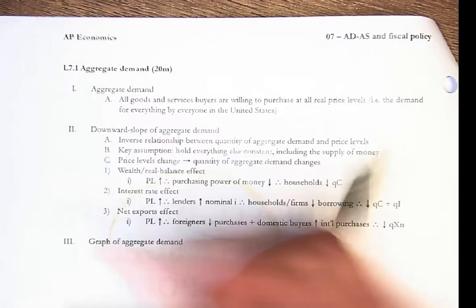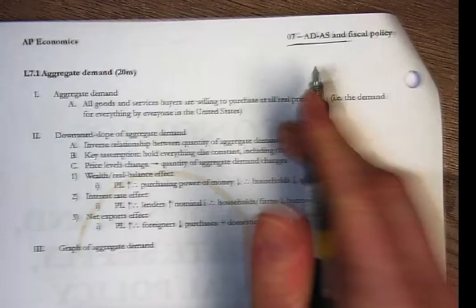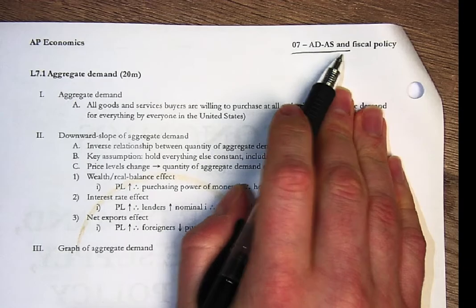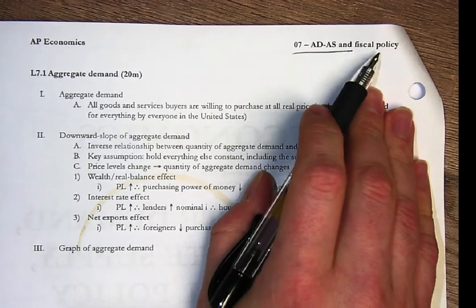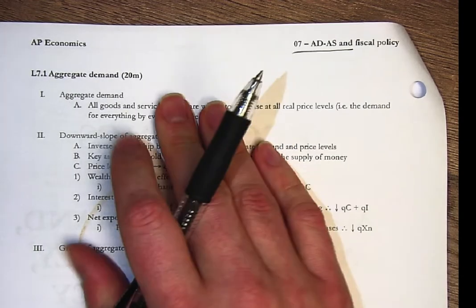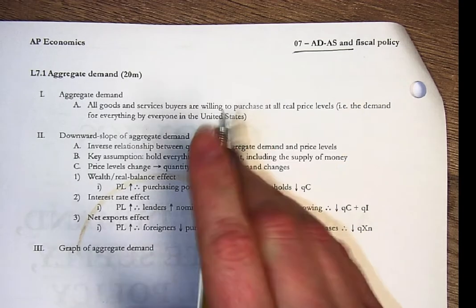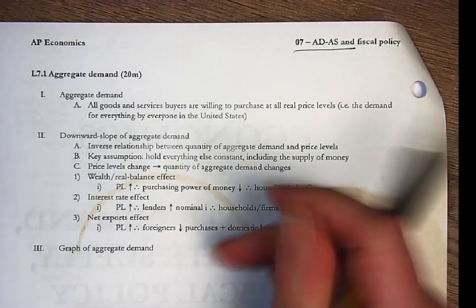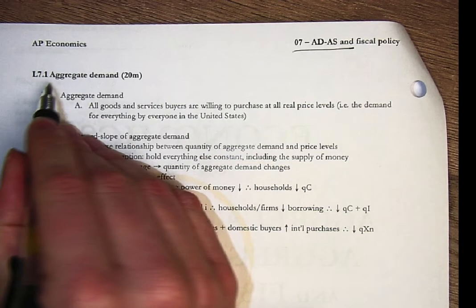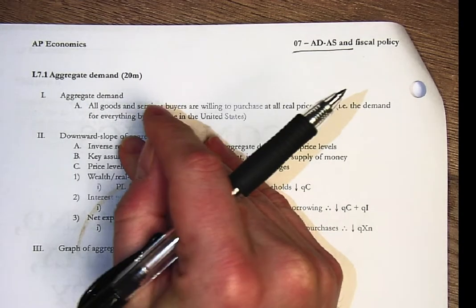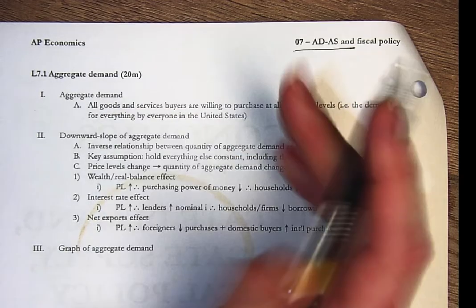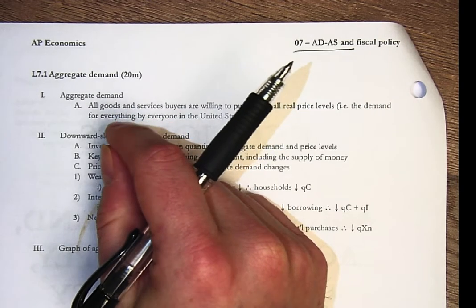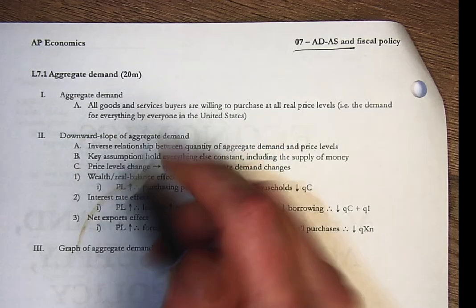In this unit, we're going to be taking a look at aggregate demand and aggregate supply, and a little bit about something called fiscal policy. And this is the first lecture in Unit 7, which is this unit on AD-AS and fiscal policy. And I'm glad that you're here, because aggregate demand, aggregate supply is the basic fundamental model that we're going to use to study macroeconomics in this class. So it's good that you're here to take some notes.